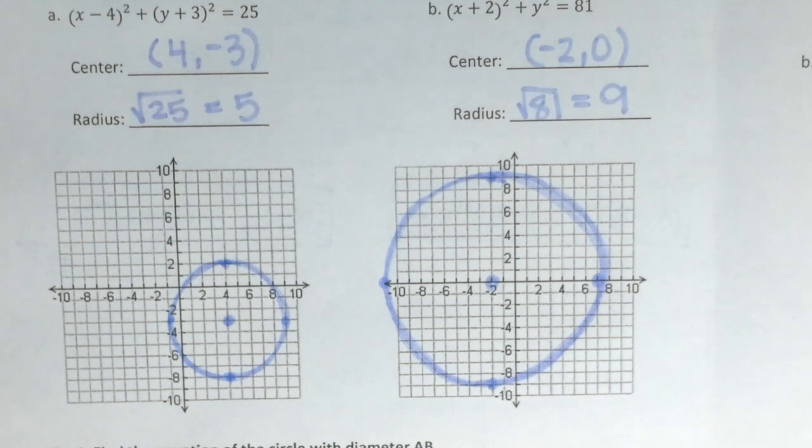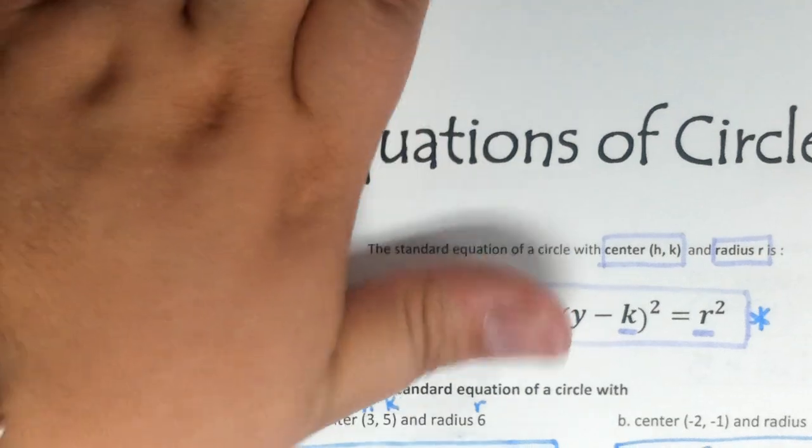Do I have any questions? Am I looking for perfection when it comes to circles? Absolutely not. But if it looks like a diamond, which again, last period one of my kids definitely did, you will get points off. Okay? All right, everybody close your notes.